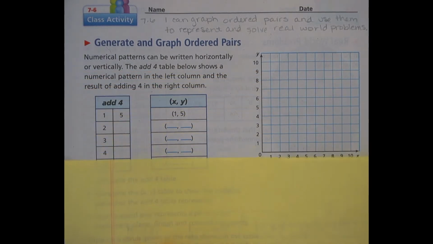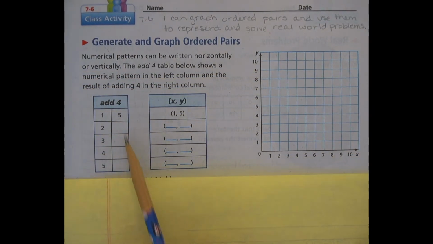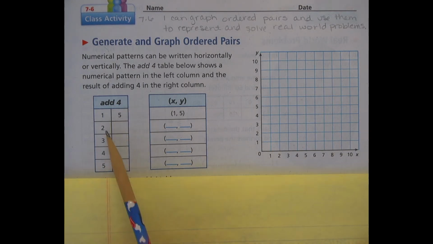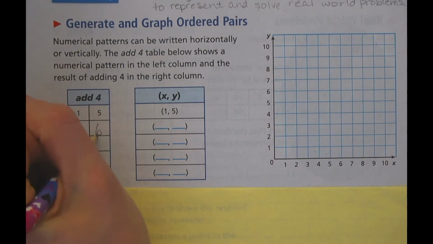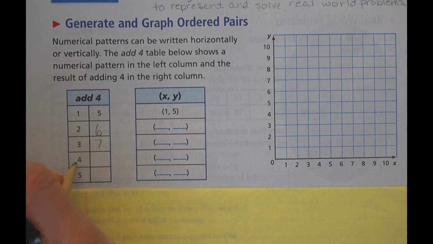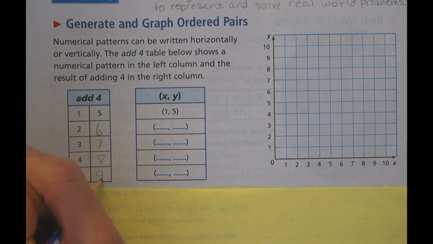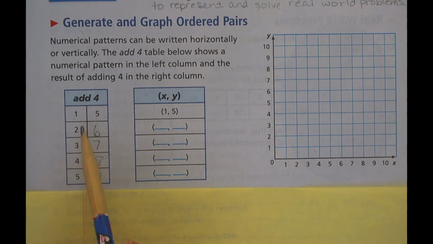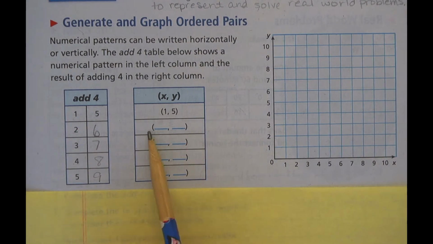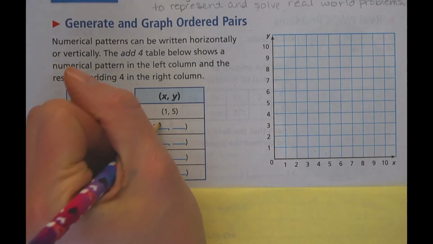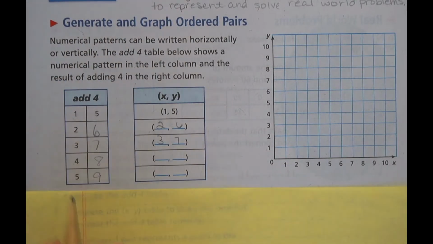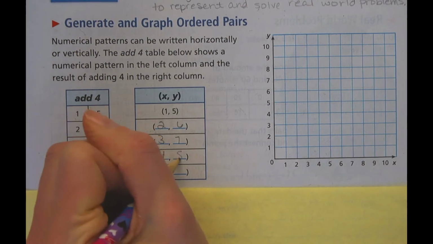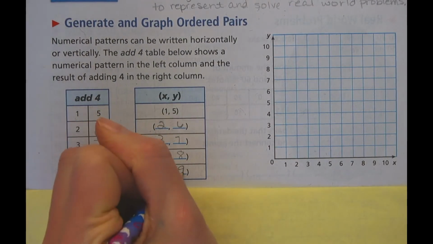So looking here, you're going to notice that this is the vertical way that we can show it, and we're just going to add 4 each time. So 1 plus 4 equals 5, 2 plus 4 would equal 6, 3 plus 4 is 7, 4 plus 4 is 8, and then 5 plus 4 is 9. Now we're just going to show what that could look like with our coordinate pairs then. So we have 1 and 5 would look like this now, 2 and 6 would look like this for the horizontal way, 3 and 7, 4 and 8, and then 5 and 9.